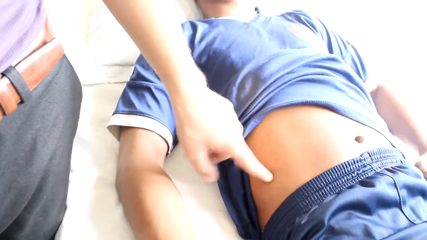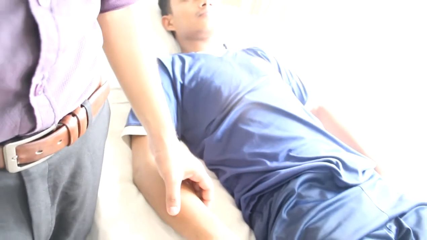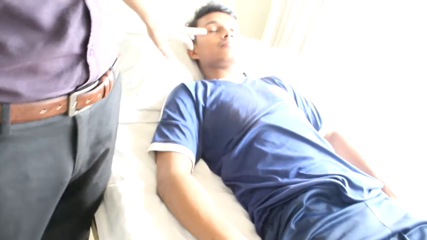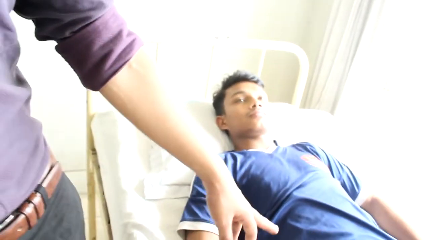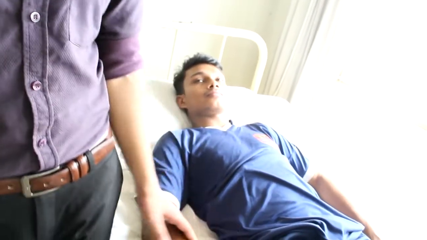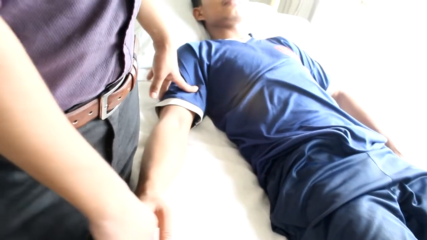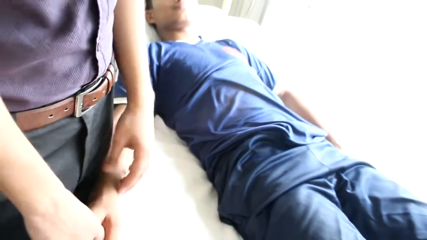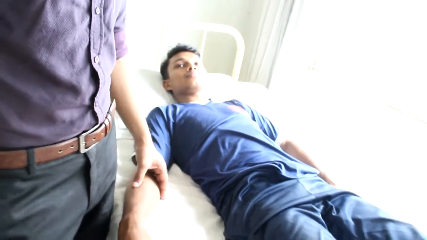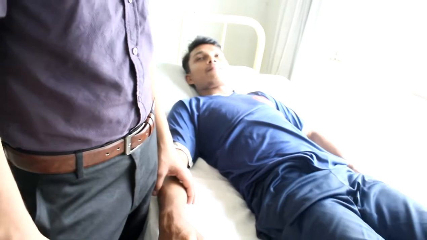In a normal person it should go back within 2 seconds, but if it is delayed, we say the skin pinch goes back slowly. So we see a dry tongue, dry mouth, slow skin pinch, and then we check the pulse: a rapid, thready pulse and low blood pressure are signs of dehydration, and you may also find a postural drop.